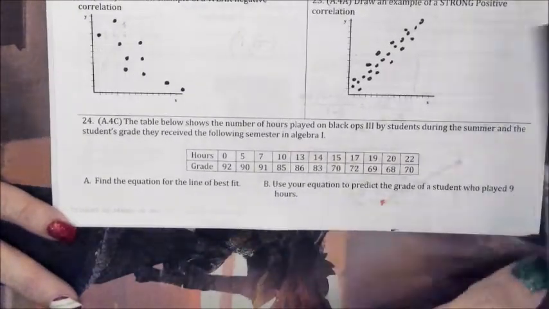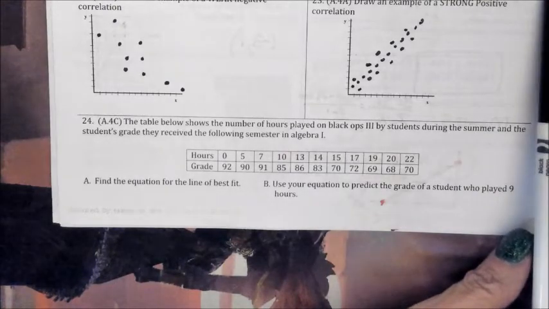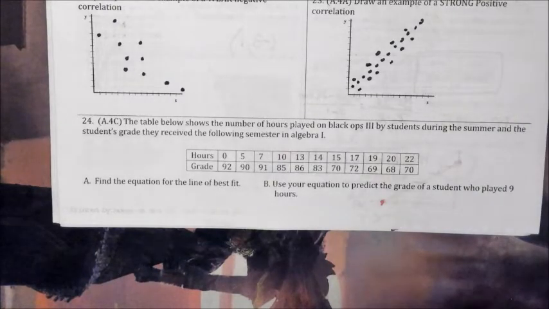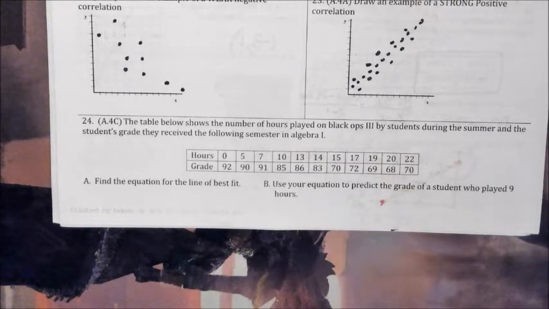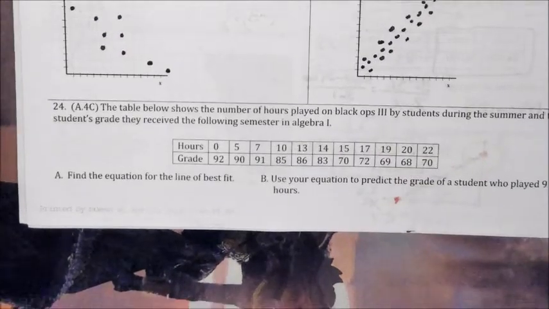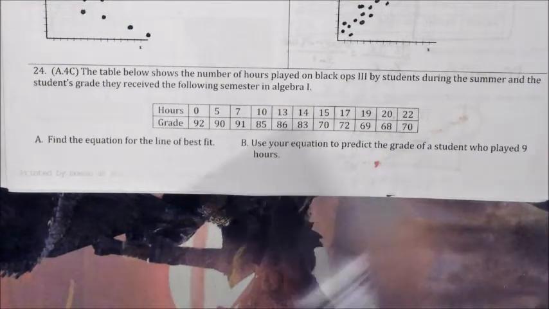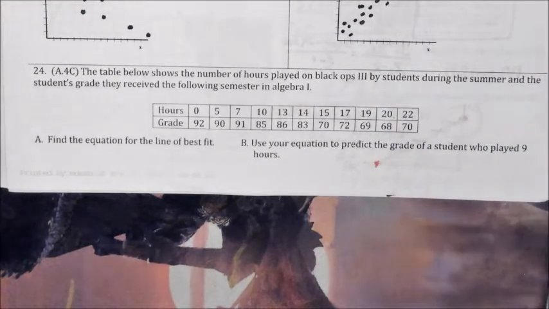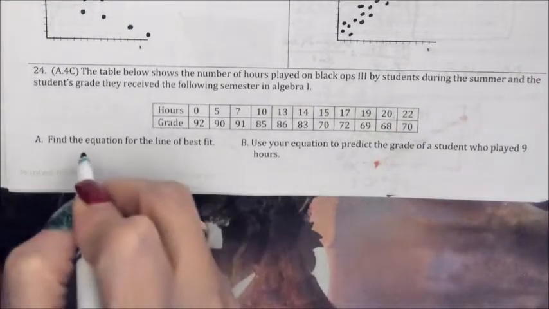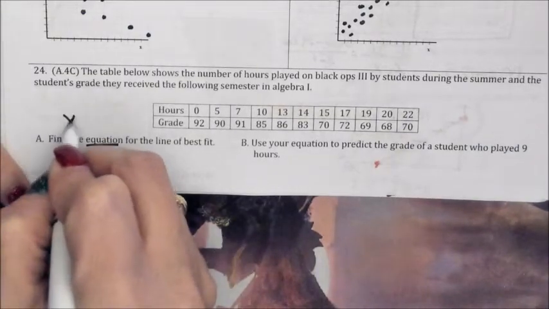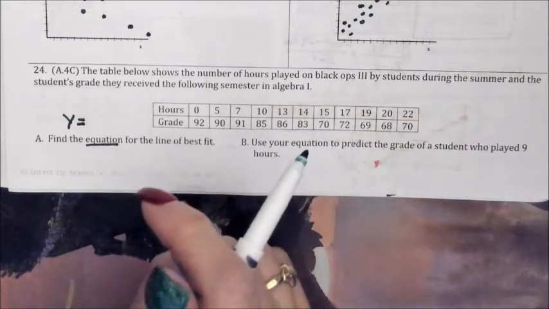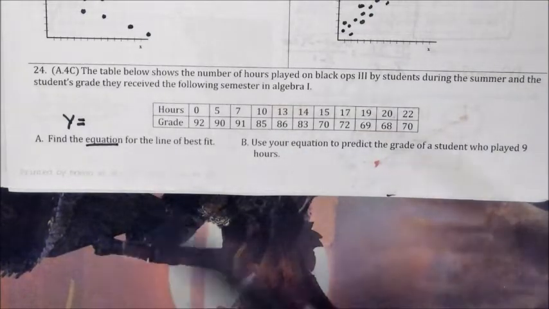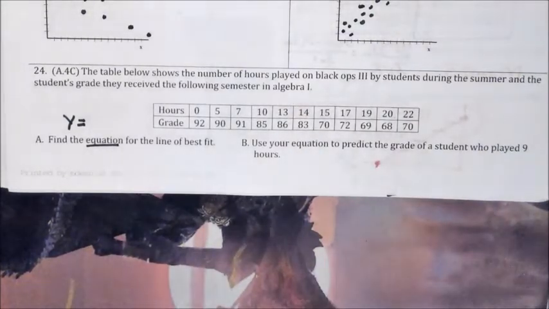All right, the table below shows the number of hours played on Black Ops 3 by students during their summer and the grade they received the following semester in Algebra 1. Find the equation for the line of best fit. If I tell you to find an equation, that means an equation is y equals something. So when you tell me the line of best fit, don't just put a number down there. It has to be a line. y equals mx plus b.